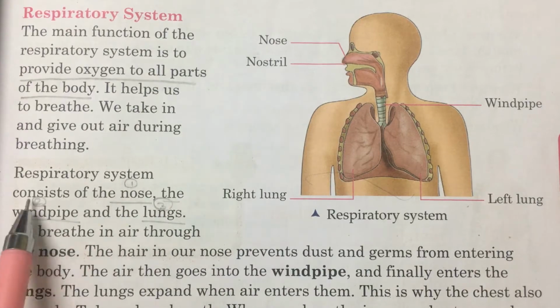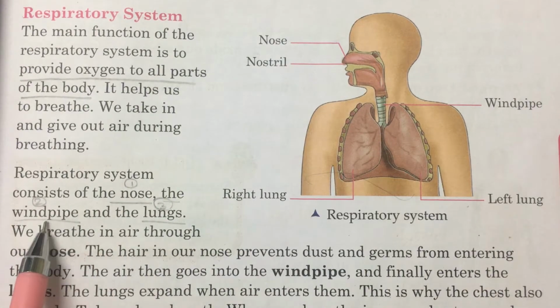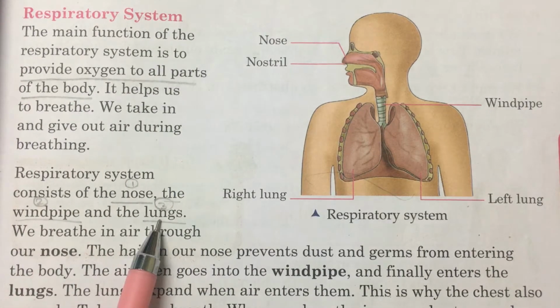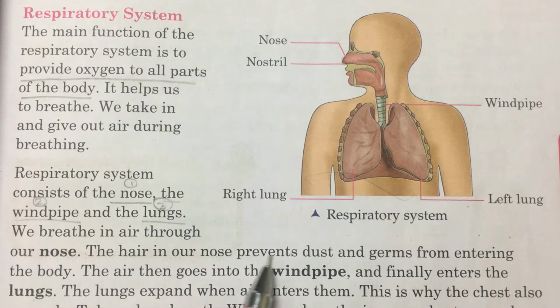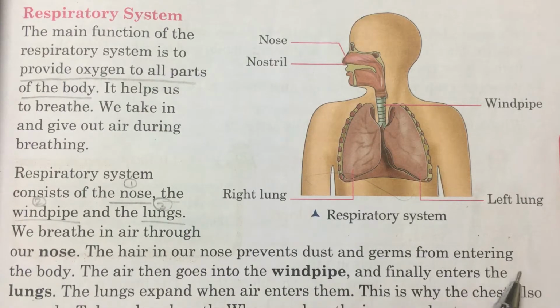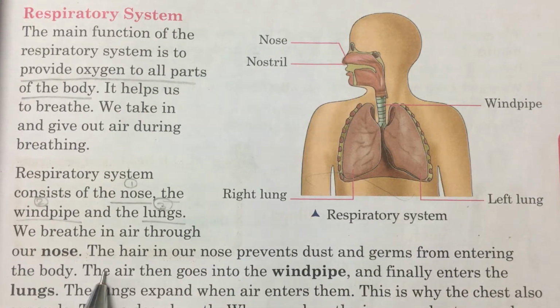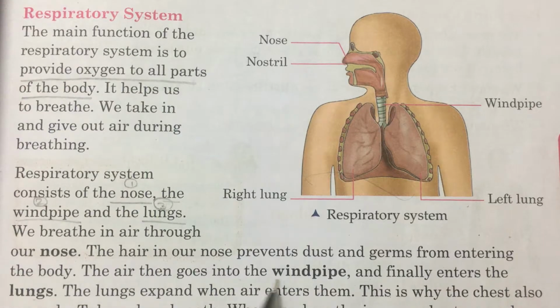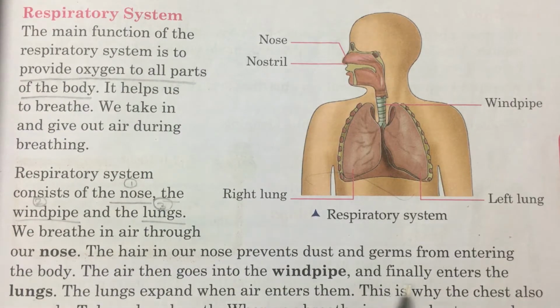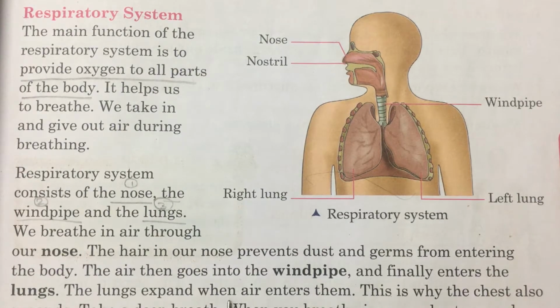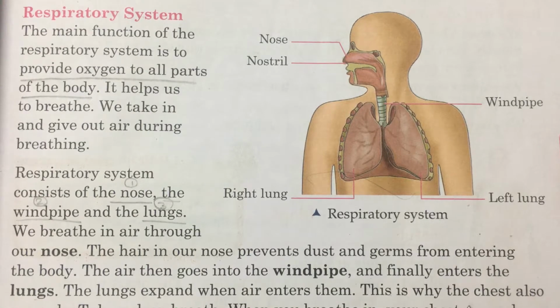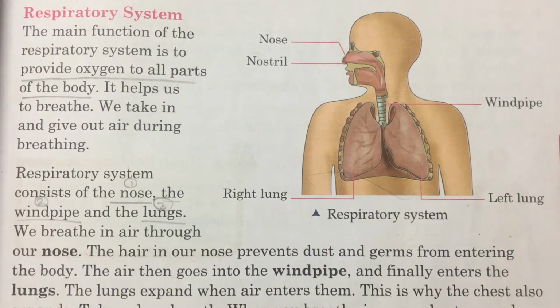Respiratory system consists of the nose, the windpipe, and the lungs. We breathe in air through our nose. The hair in our nose prevents dust and germs from entering the body. The air then goes into the windpipe and finally enters the lungs. The lungs expand when the air enters them. This is why the chest also expands.